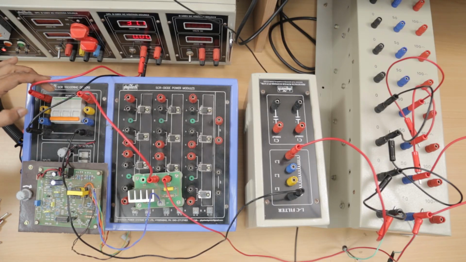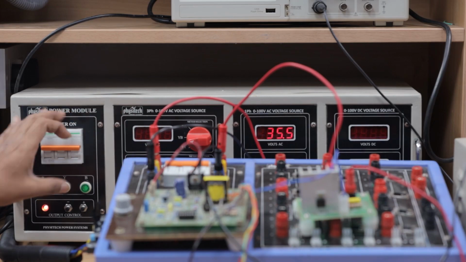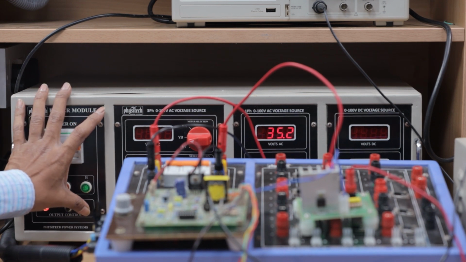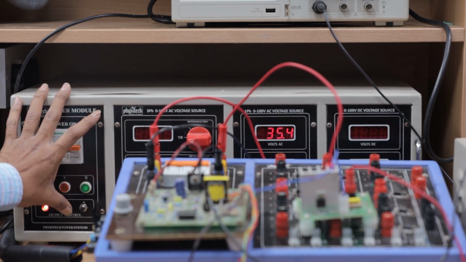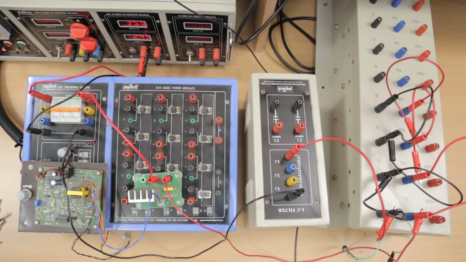Again switch on your MCB, apply the voltage to the circuit, and adjust the voltage to 35.3 or 4. Okay, now your firing angle is 0.